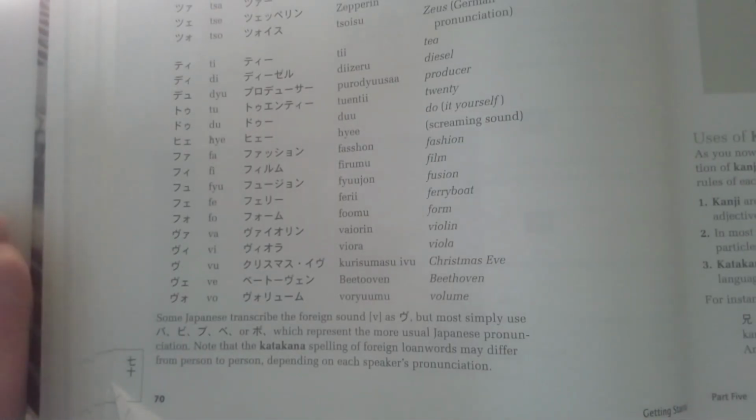This is where I got it from, my book here really quick. Gotta focus the camera.